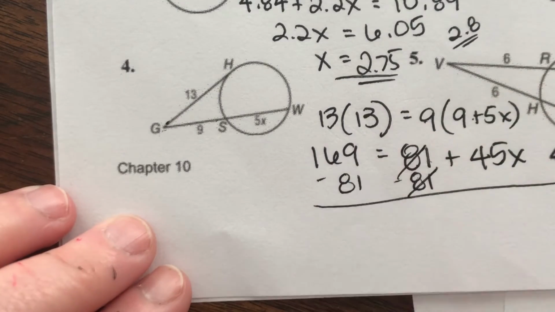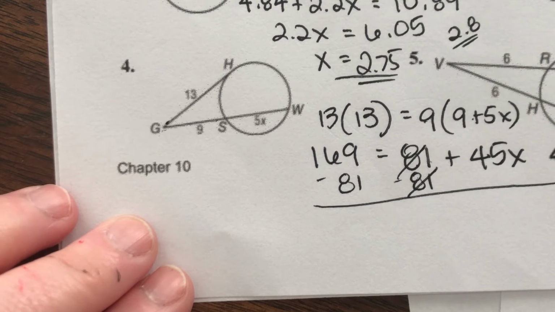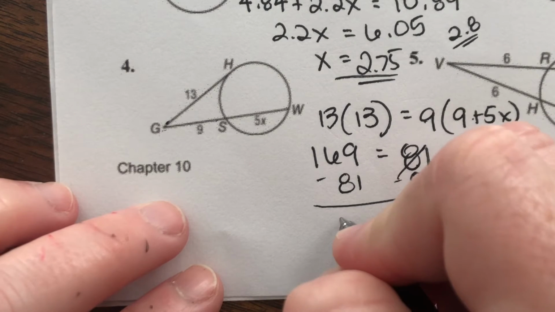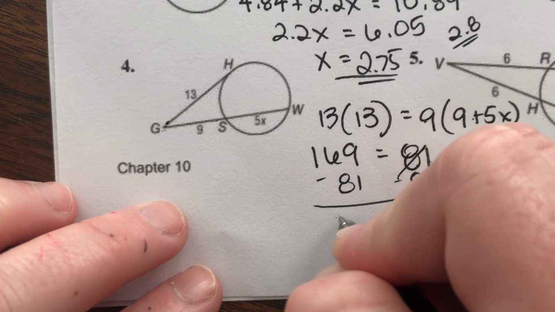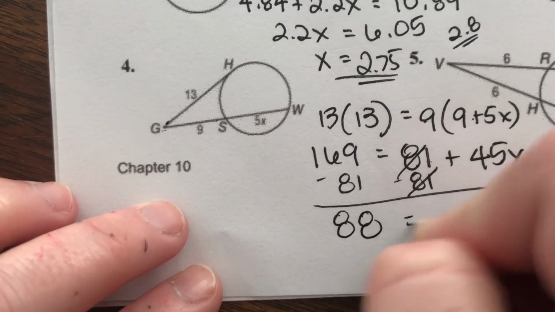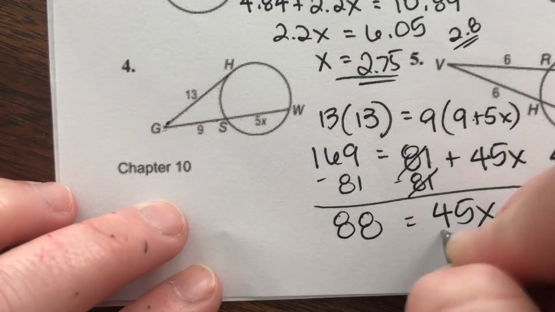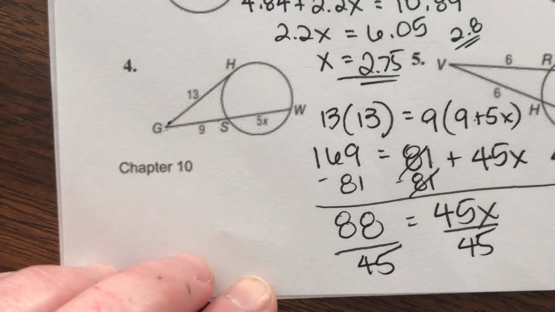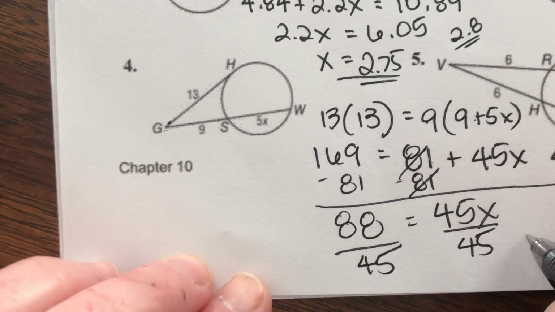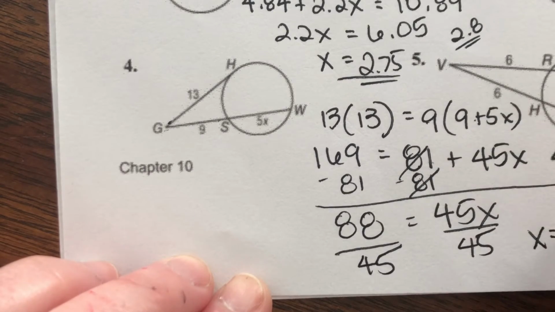All right, so it's 100 minus 12 is, what am I trying to say, 88? 88 equals 45x. We get 1.95, but when we round, we have to round to the nearest tenth, so it's 2.